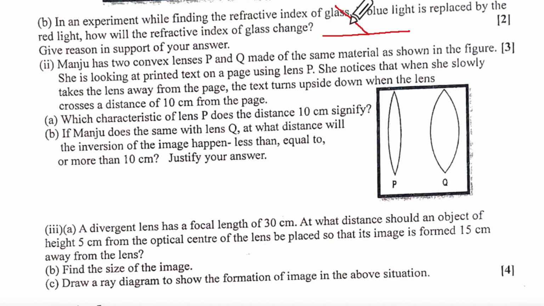If it is blue, blue has lambda less. And if I have red, red will have lambda more. So the mu is less, so it will get refracted more, correct? So this will be blue.